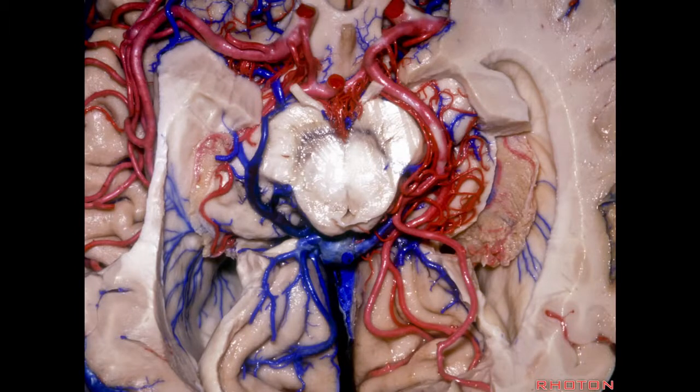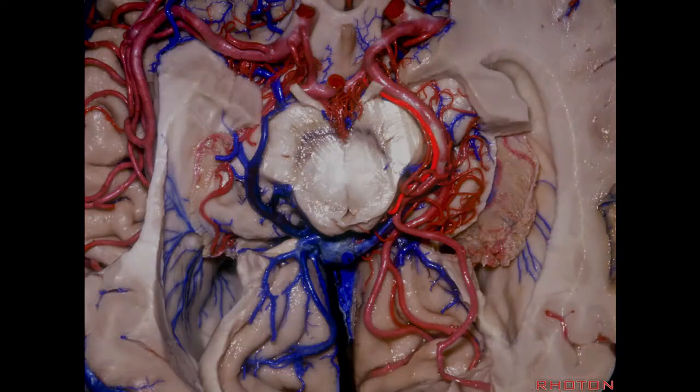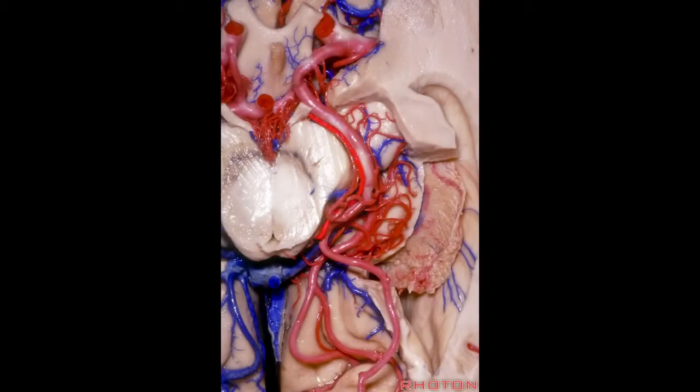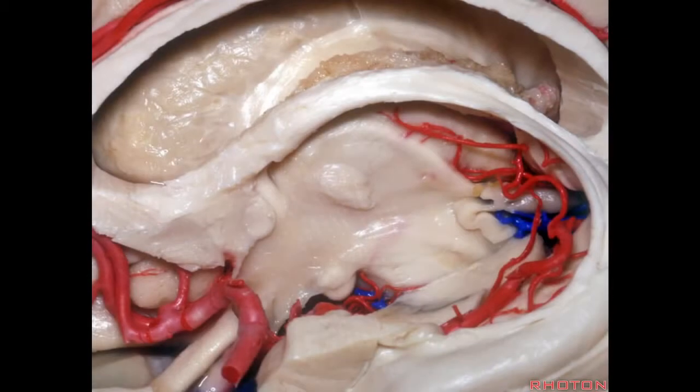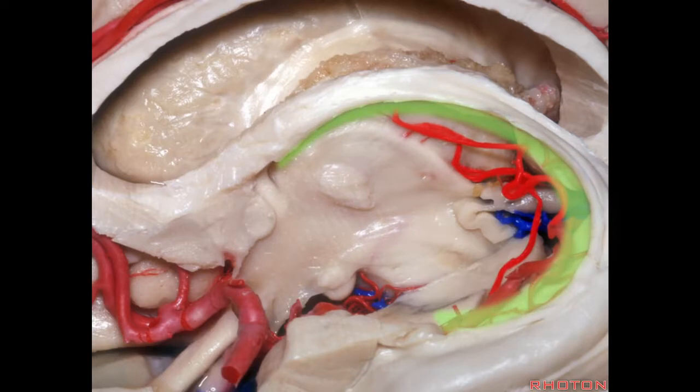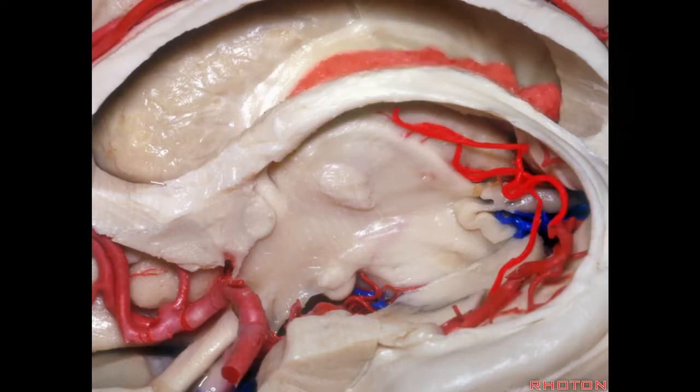And then arising from P1, passing through the crural and ambient cisterns, and then quadrigeminal cistern is the medial posterior choroidal artery that passes along this area. Here are the lateral posterior choroidal arteries, and then the medial posterior choroidal arteries turn forward beside the pineal, run in the velum interpositum, and pass through the fissure to supply the choroid plexus in the body of the ventricle.